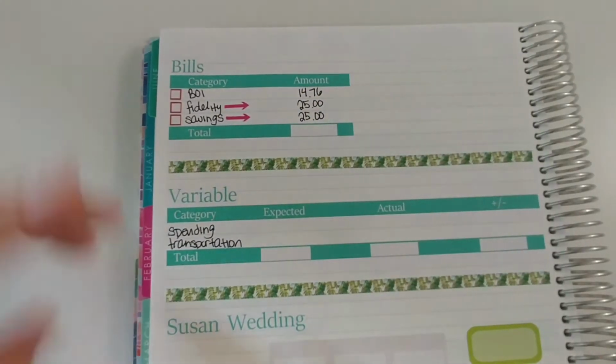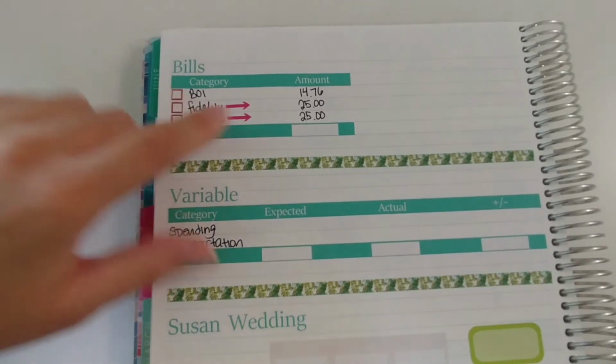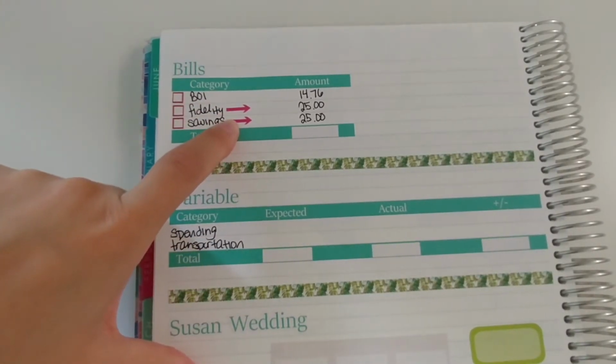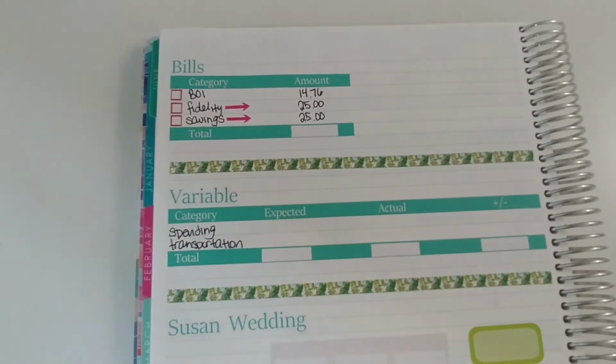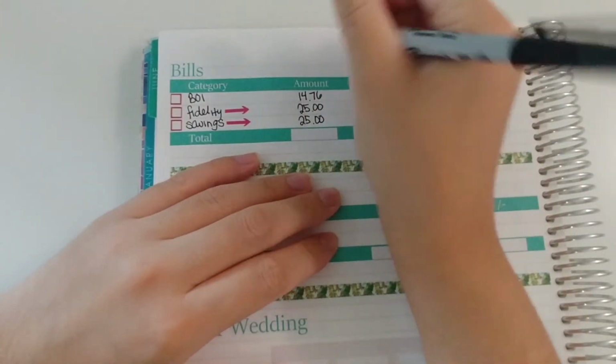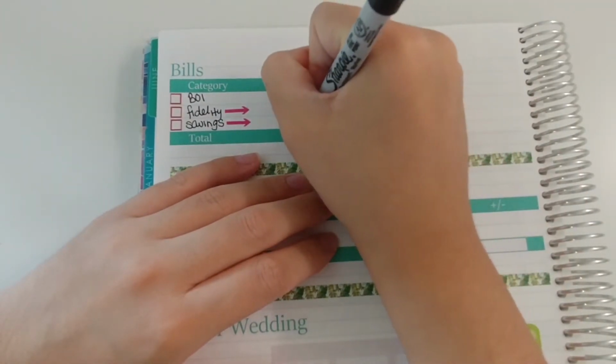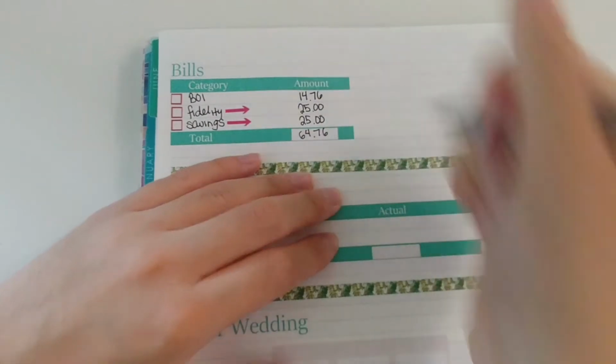And then you'll notice that I have these symbols next to some categories. These arrows just mean a transfer. So I put them under bills because they're leaving my checking account, but I put that arrow there to signify a transfer just because I'm not exactly losing that money. I'm just moving it somewhere else. So the total for my bills comes to $64.76.